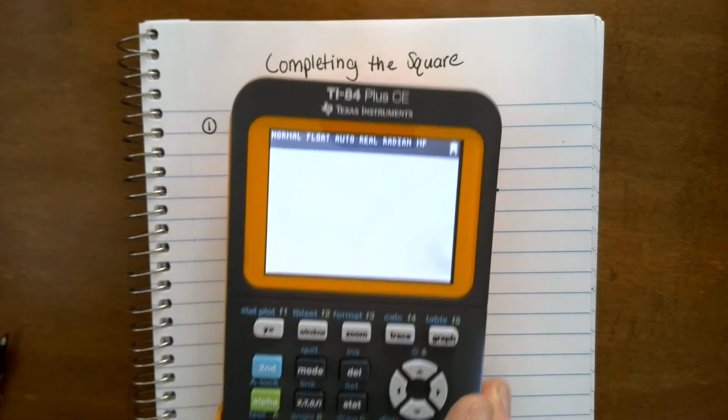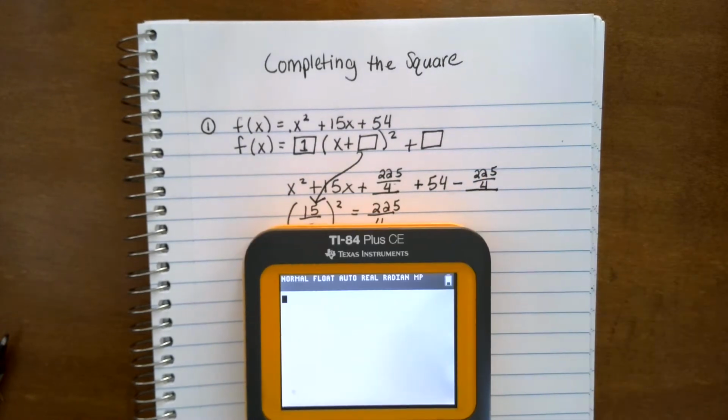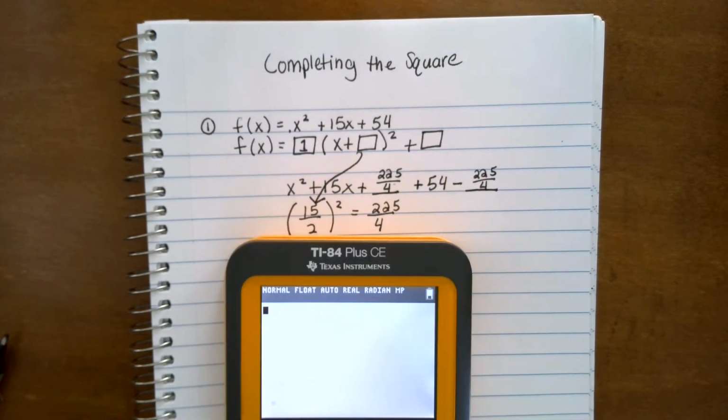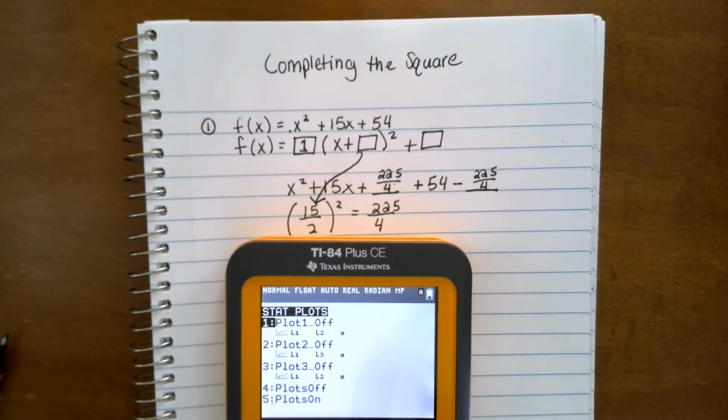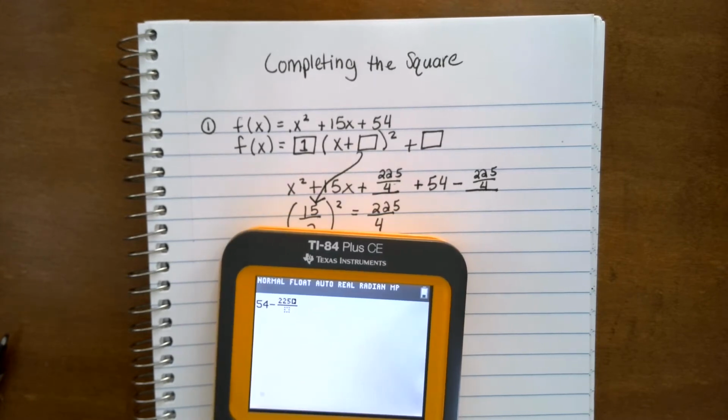A calculator trick you can use is just to type that into your calculator using your fraction button. So 54 minus, oops, wrong button, hit the fraction button, 225 over 4, enter, so negative 9/4.